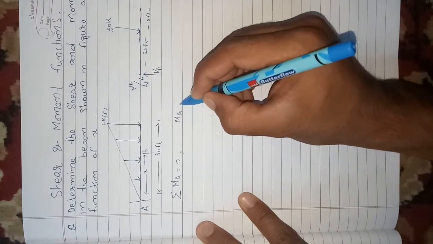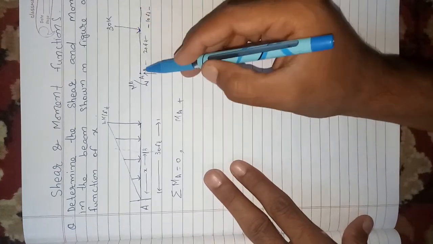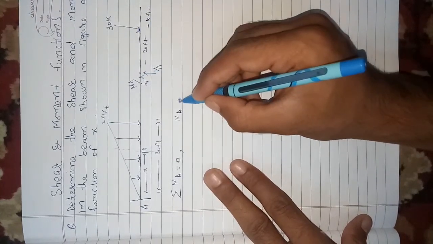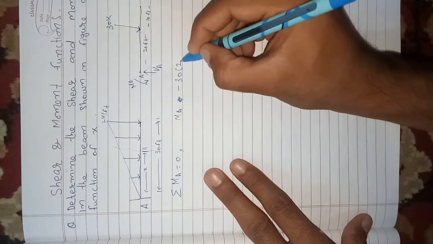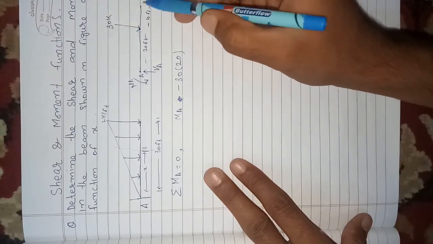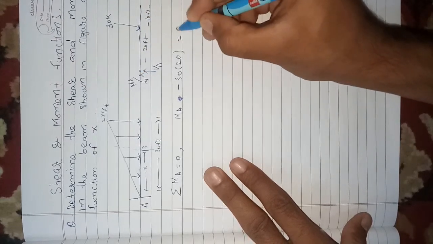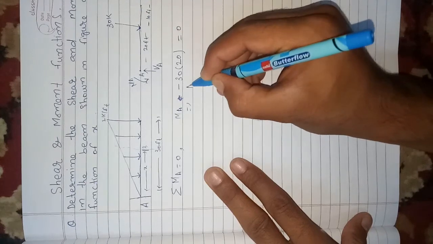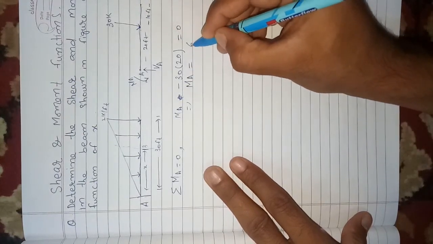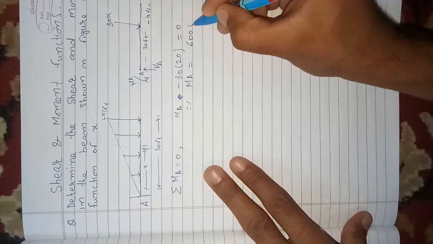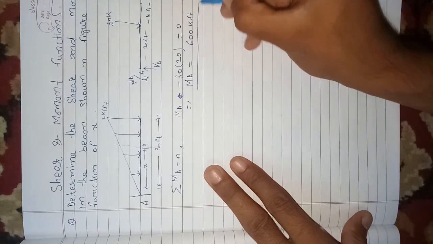So MA plus, due to this force it is passing through the point, so moment will be 0 due to this force, and due to this force, sorry, it will be negative, minus 30 into distance 20 feet, minus 30 into 20, and there is not any force or moment here, which is equal to 0. So I can write MA, moment at A, will be equal to 600 pound feet. This is the moment at A.